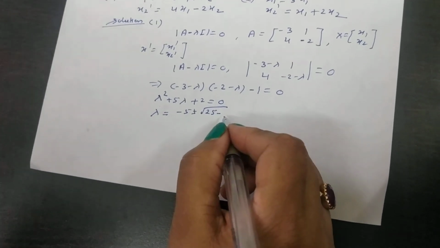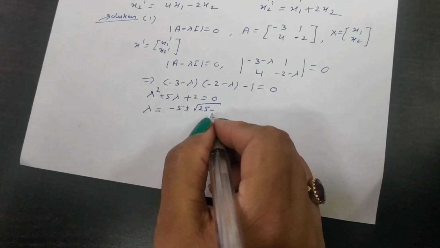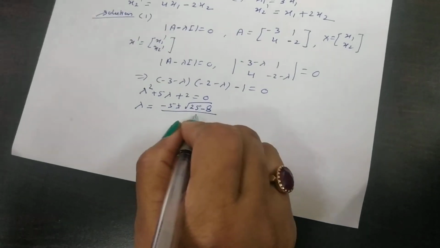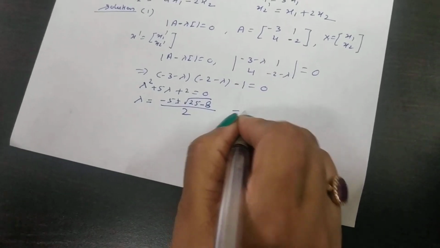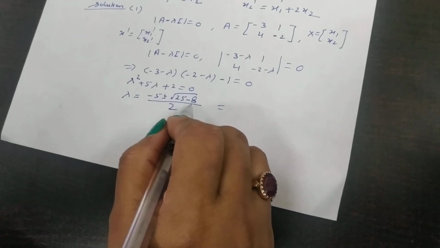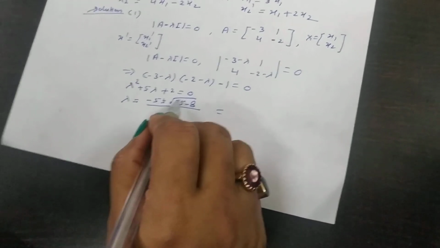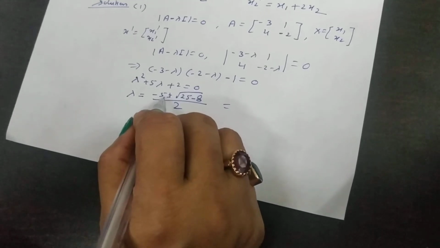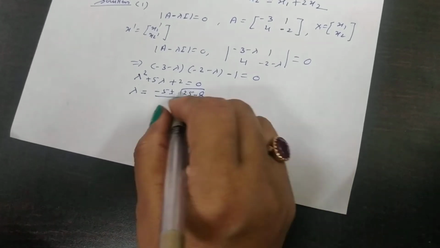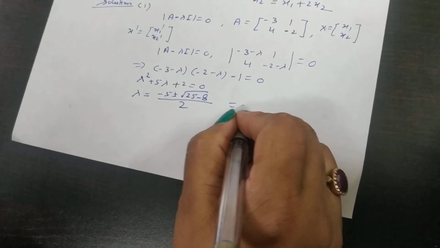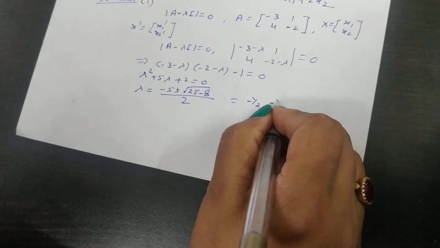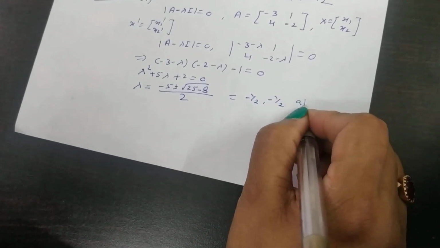Substituting here, divided by 2, you see minus 5 plus minus the square root of approximately 17, but taking 16, therefore taking 4, that is minus 5 plus minus 4 by 2, that is minus half and again minus half. So the roots are approximately minus half and minus half.